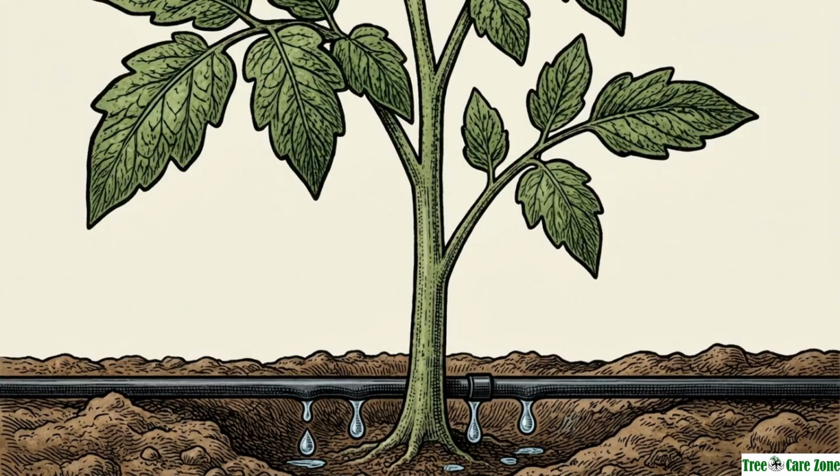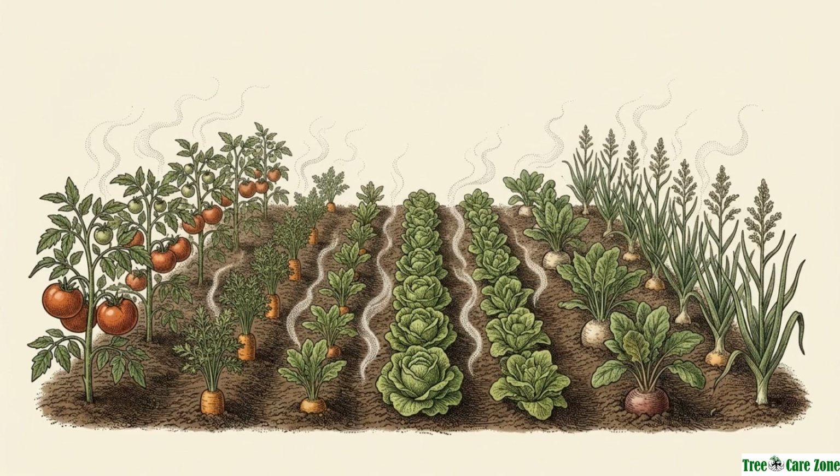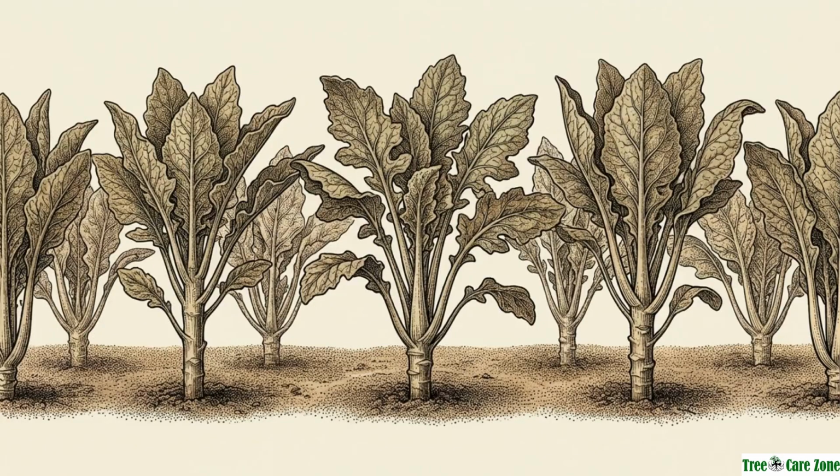The structural fix is to direct water strictly to the base of the plant, at the soil level. Doing this early in the morning ensures any accidental splashing evaporates before the temperature drops at night. By providing plants with breathing room and keeping their leaves dry, you physically dismantle the environmental conditions pathogens rely on.